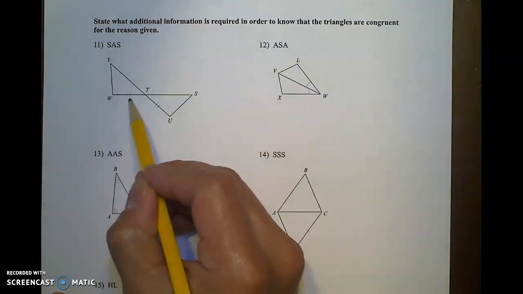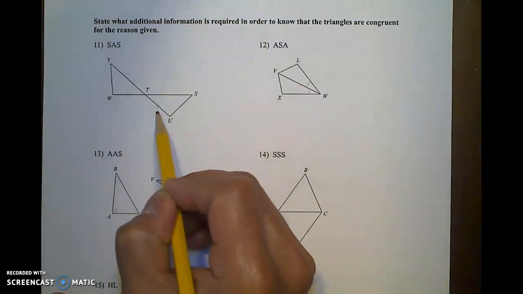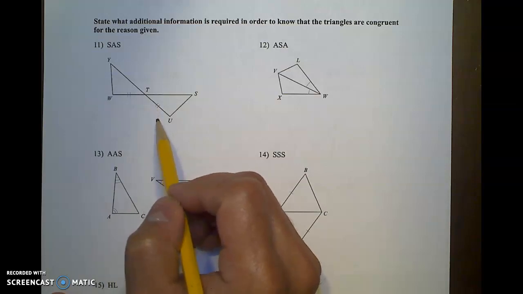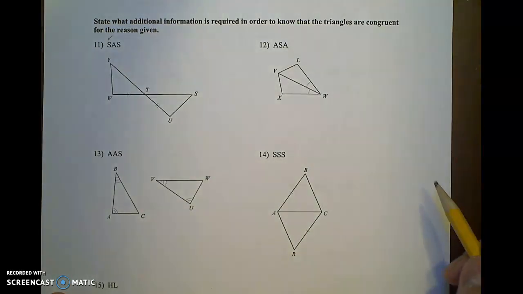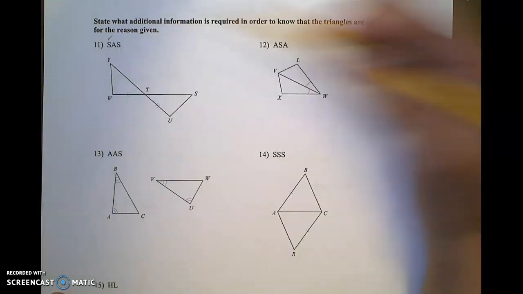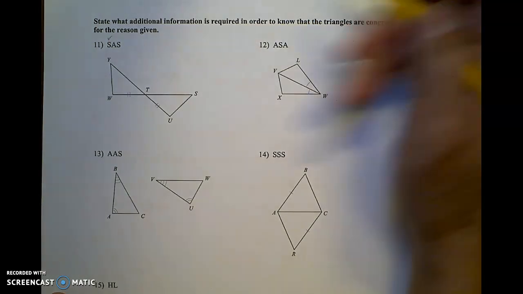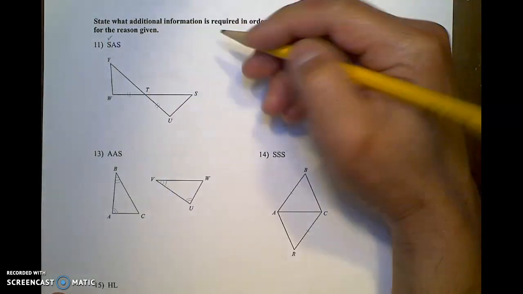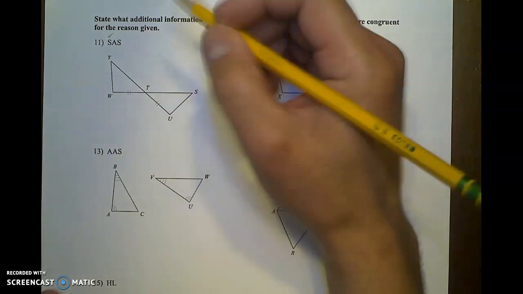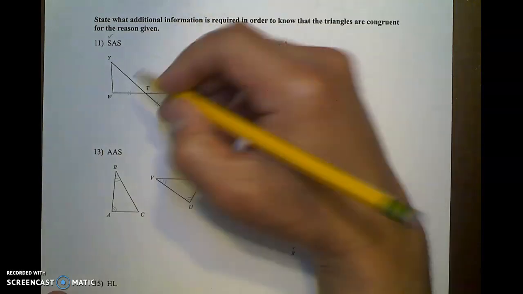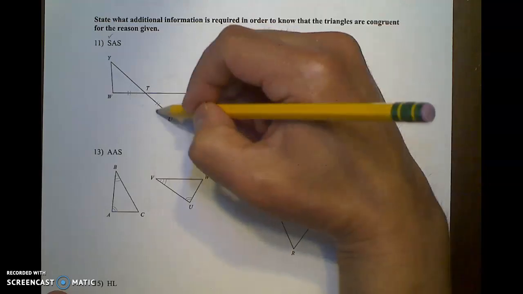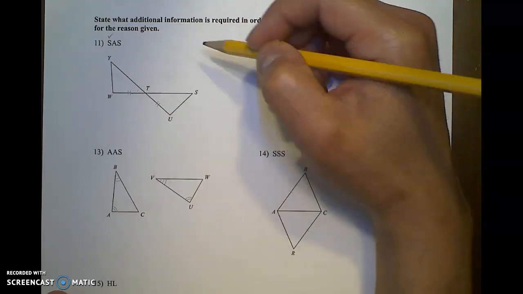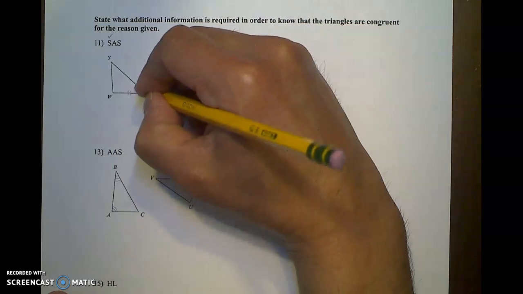So we notice that there's already one side from each triangle with the same tick mark. Okay, so we definitely have one of the S's. So we need an angle and another side. Okay, so we can get the angle that we need for SAS by, again, noticing that we have vertical angles here, and angles that are formed by an X. So we have those.